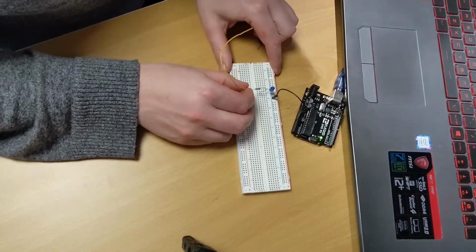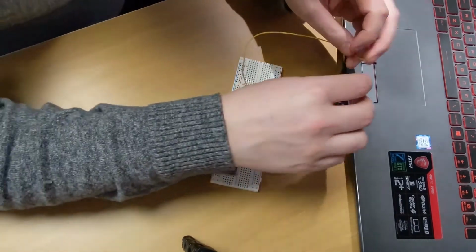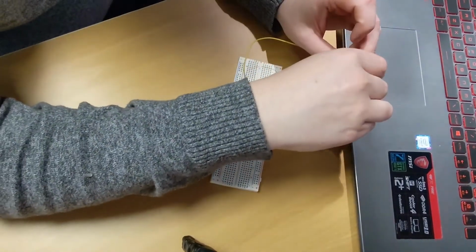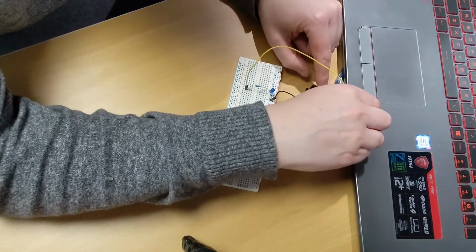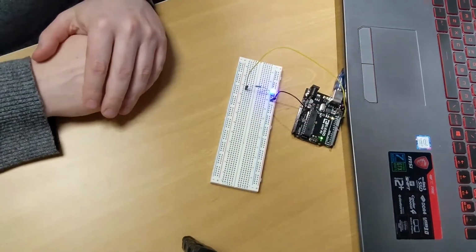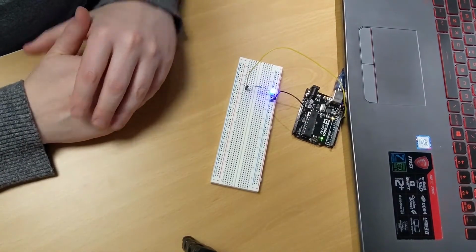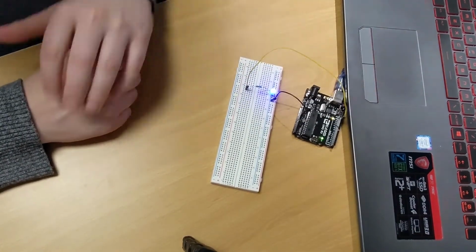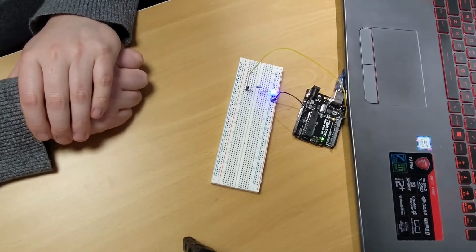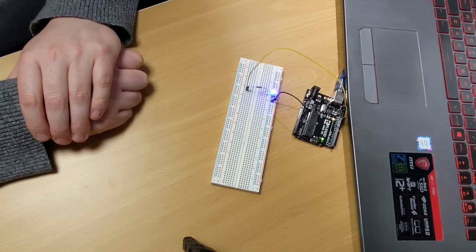Okay, so I'm going to push that in there again, a little bit stiff at times, and then I'm going to go and find pin 13. If you remember, pin 13 is the one that we are programming at the moment. So if I just put that into pin 13, et voila. I've now got a flashing blue LED. So I've got a complete circuit, and the LED is obeying the programming that we put in last session. That's cool. Happy with that.